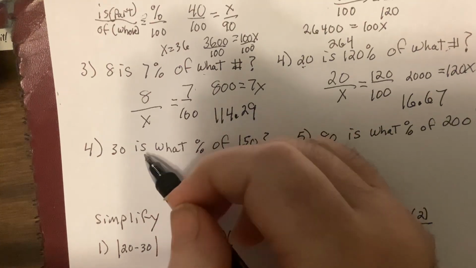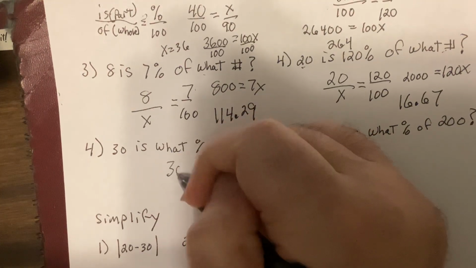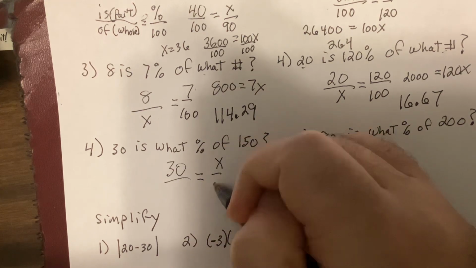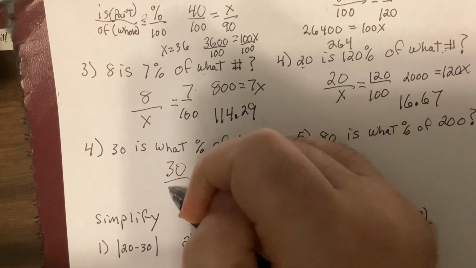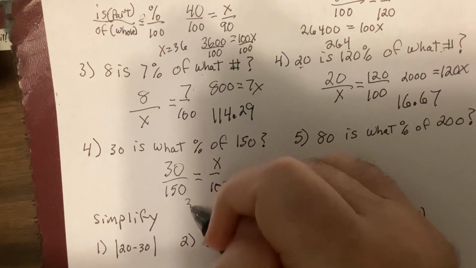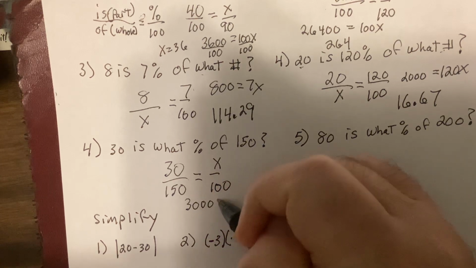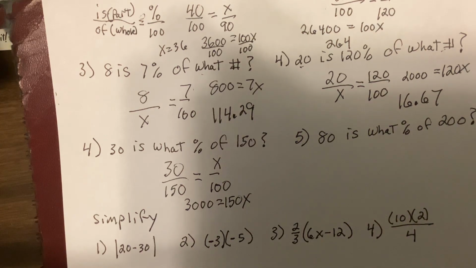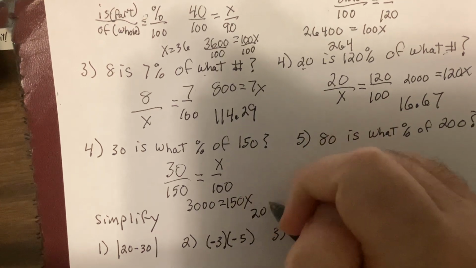Okay, so 30 is what percent? So I don't know the percent of 150. Now, if you want, you could reduce this. We're using calculators, so it really doesn't matter a whole lot. So we have 3,000 divided by 150. So you get 20%.